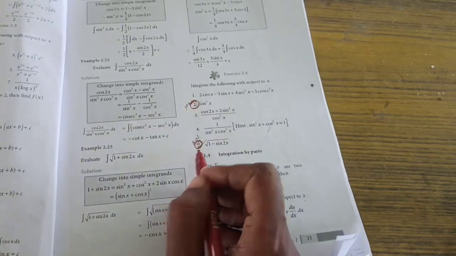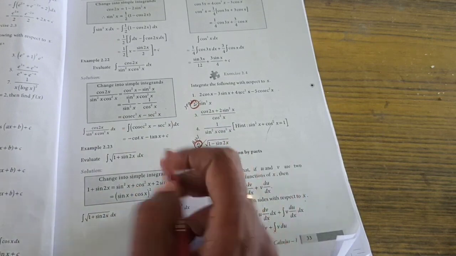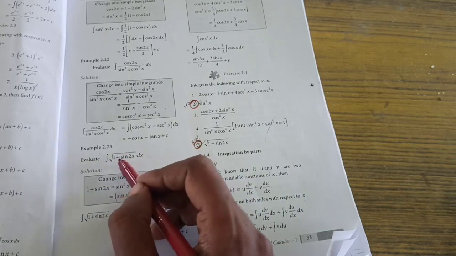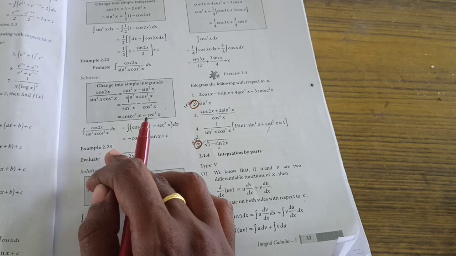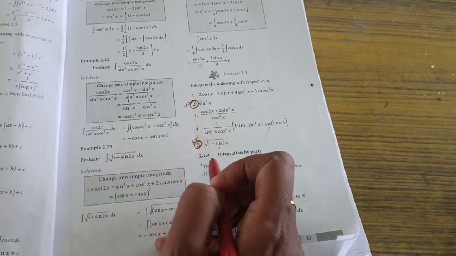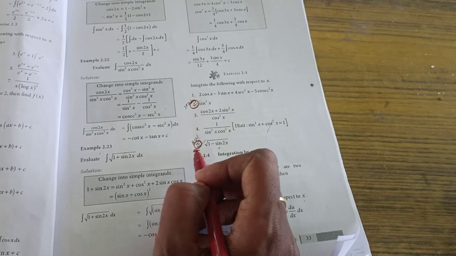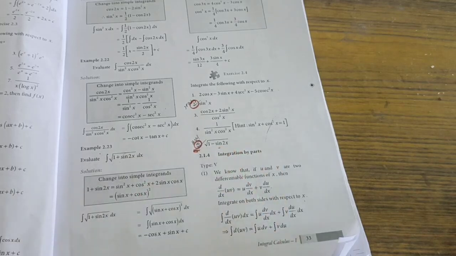The fifth problem is homework for you, that is root of 1 minus sine 2x. In example 2.23 what we have completed was square root of 1 plus sine 2x. Here it is 1 minus sine 2x, that's the only difference. Understand? So you will get the a minus b the whole square formula. This fifth problem is homework for you. The remaining we will do in the next class.